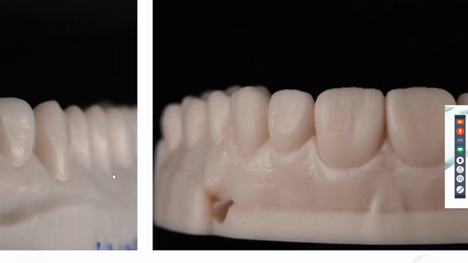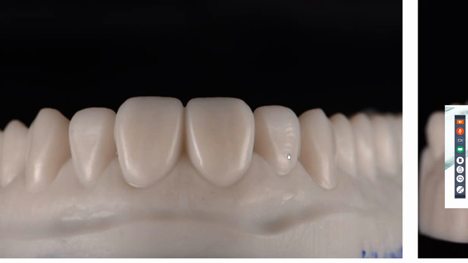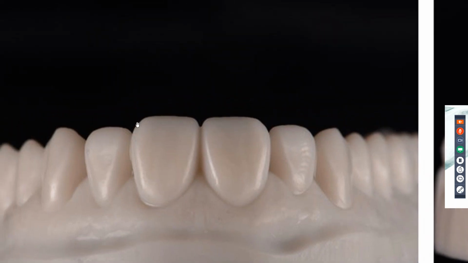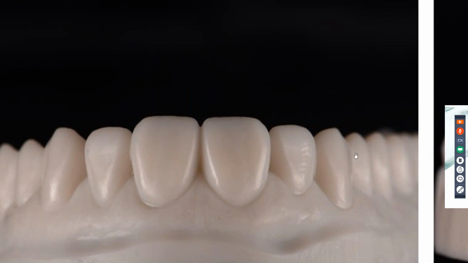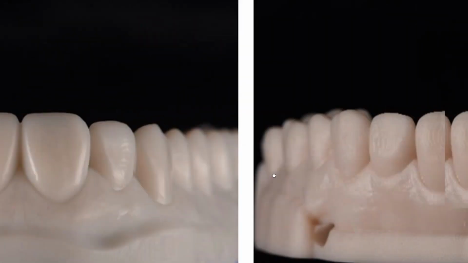And if you look at this one, you can still see a little bit of pump lines, but it was easy to smooth out. In fact, all you had to do was throw your floor wax on there like you did with your diagnostic, or you can just take your handpiece, use some DiaShine, and do it that way.